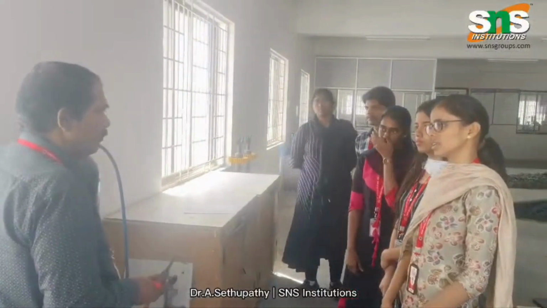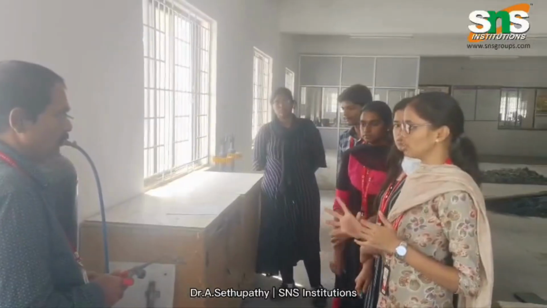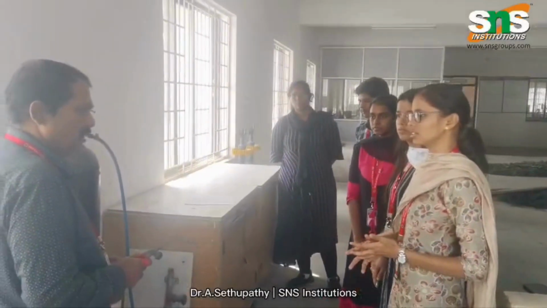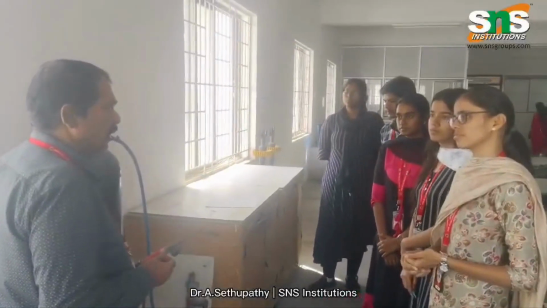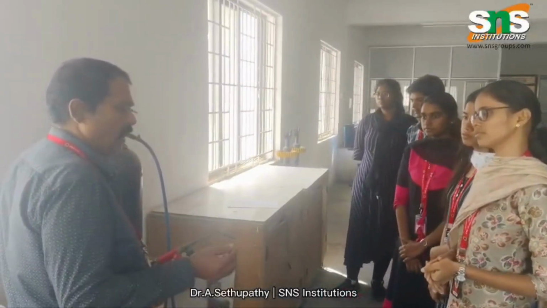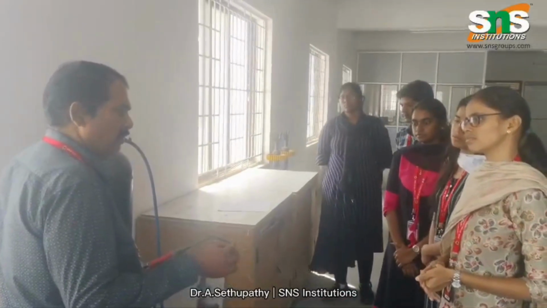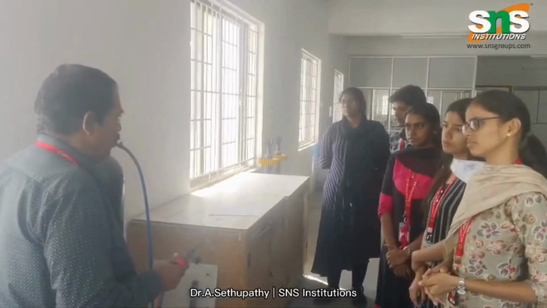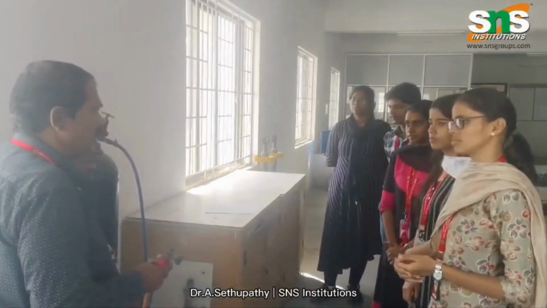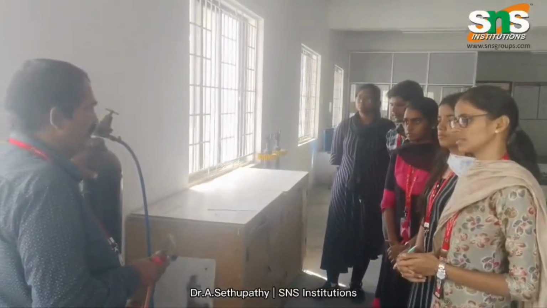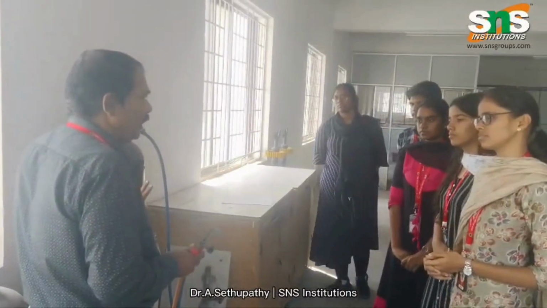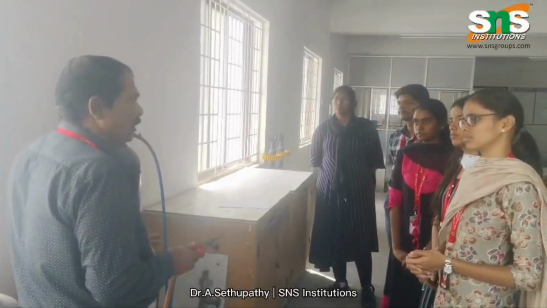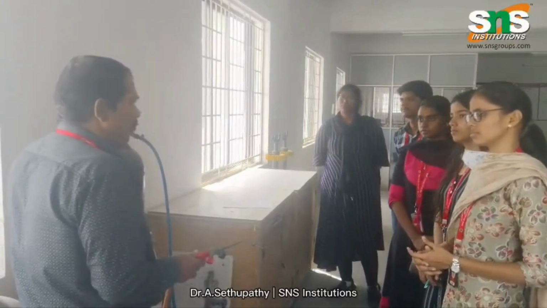So in this case study, what possible problems will occur while using gas welding? The main damage is backfiring, which leads to damage or bursting of the cylinder. While the process is going on, the fire can travel back through the hoses into the cylinder, and the cylinder will burst.